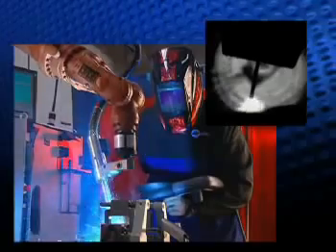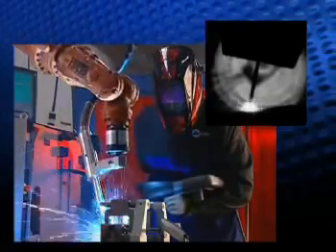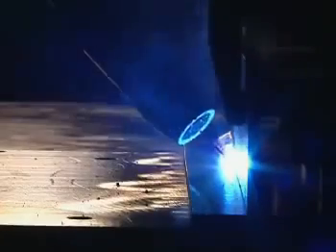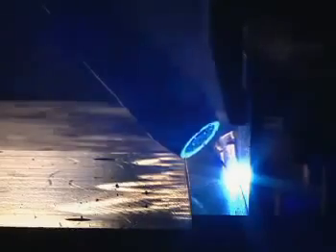Pulsed transfer continuously propels drops of molten metal across the arc. In pulsed spray transfer, the power source rapidly switches the welding output from high peak current to low background current. The peak current pinches off a spray transfer droplet and propels it toward the weldment for good fusion. The background current maintains the arc, but is too low for metal transfer to occur. With no metal transfer, the weld puddle gets a chance to cool.